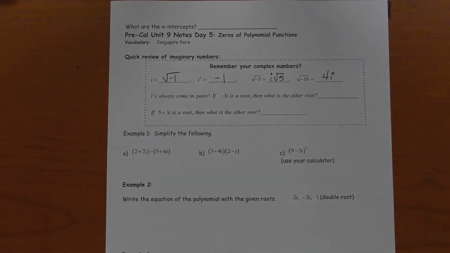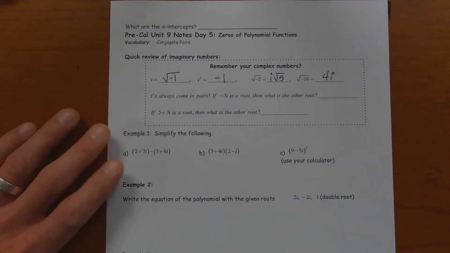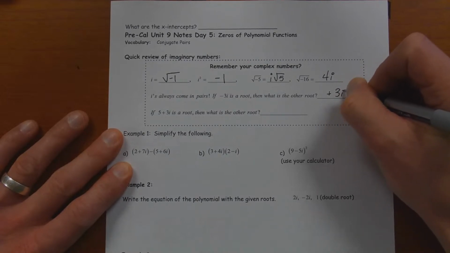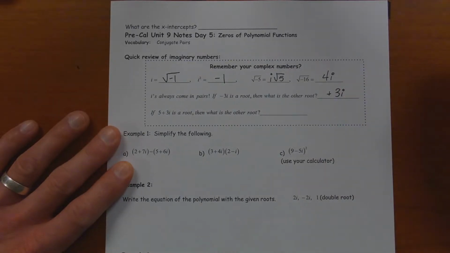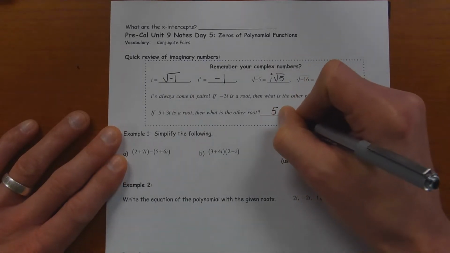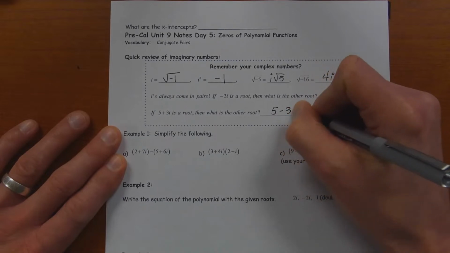i's always come in pairs. If -3i is a root, then what is the other root? +3i. They always come in pairs. If 5 plus 3i is a root, then what is the other root? 5 minus 3i.